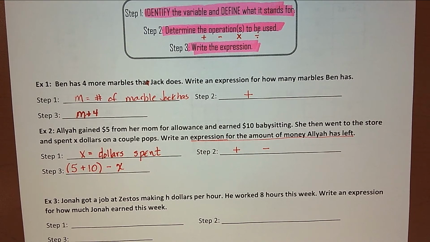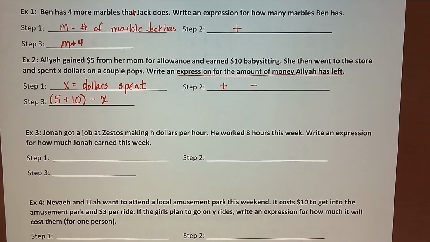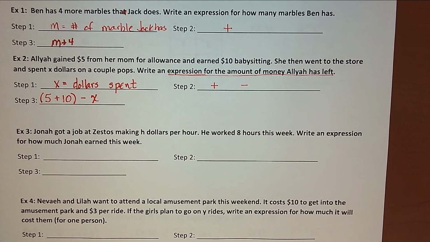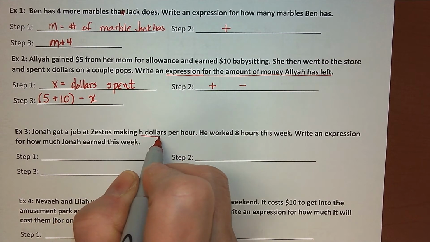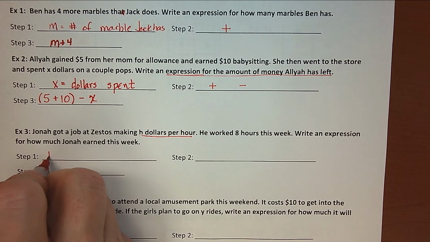All right, Jonah got a job at Zesto's making $8 per hour. He worked 8 hours this week. Write an expression for how much Jonah earns this week. So H is going to be the dollars per hour that he made.